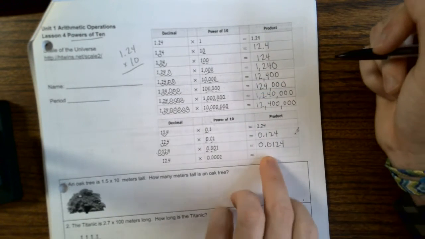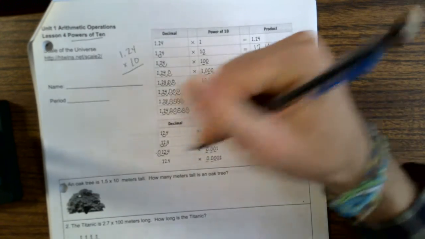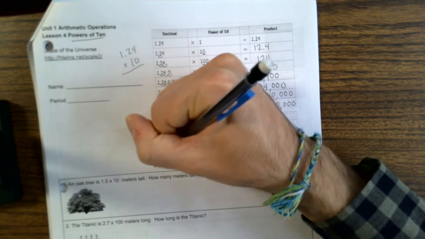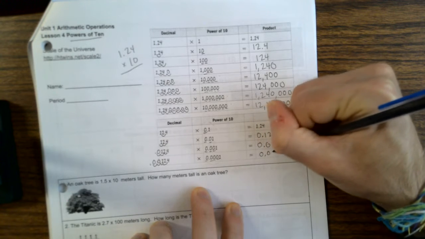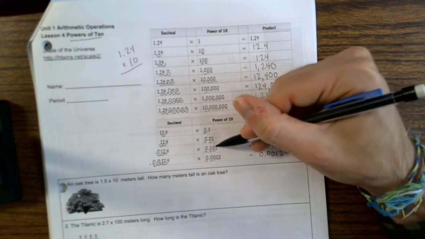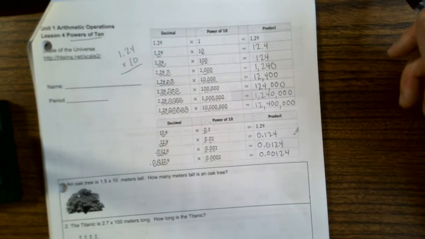124 10,000ths. Last one. Move the decimal point to the left 4 times. We have to annex 2 zeros here. And we'd get 124 hundred thousandths. So as the power of 10 gets less and less, it's going to cause you to move the decimal point more and more times.